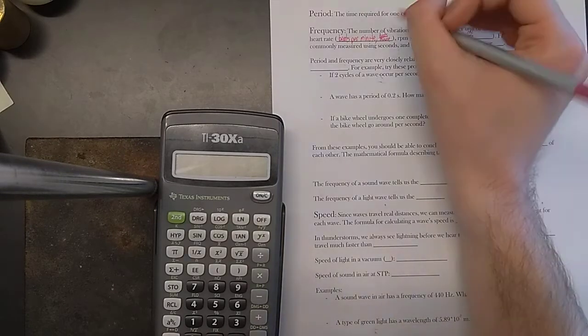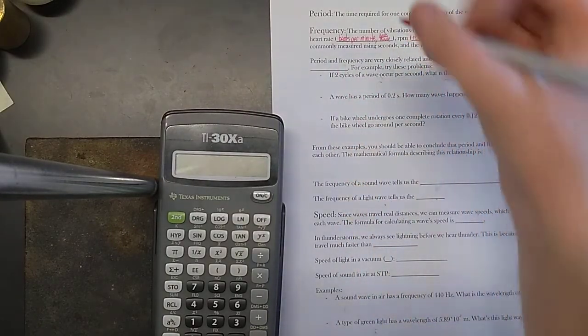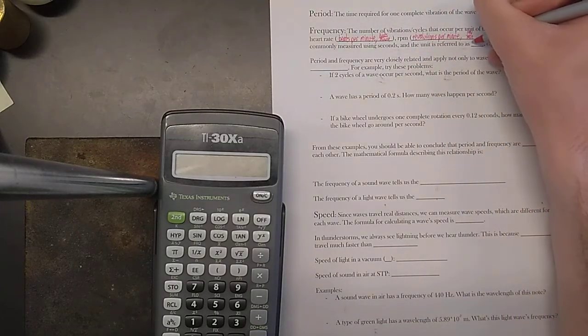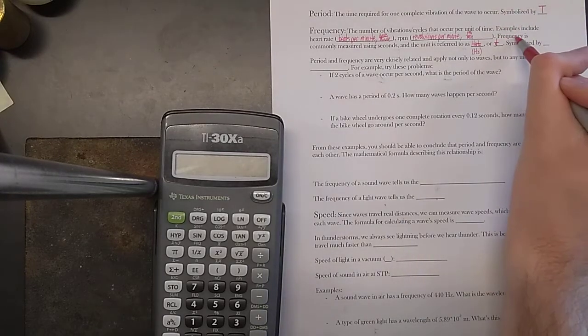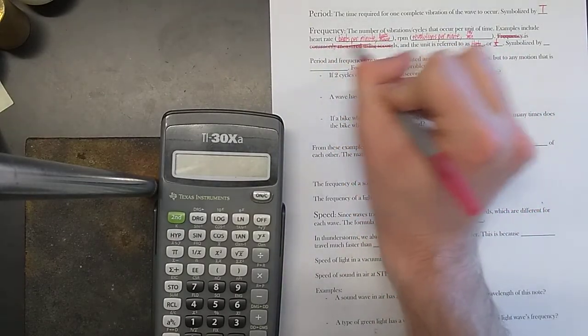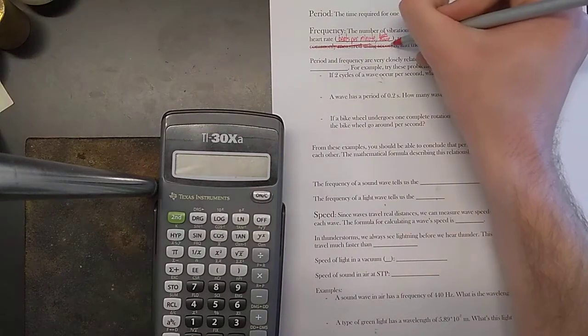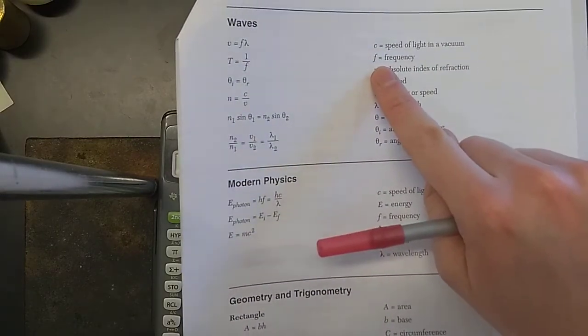Okay, frequency is commonly measured using seconds. That's a little misleading. Frequency is not measured in seconds. The unit is hertz. The symbol is capital H-Z, and the unit hertz is equal to 1 over seconds. Seconds are involved in the measurement, but it's not measured in seconds. It's measured in 1 over seconds. And frequency is lowercase f.